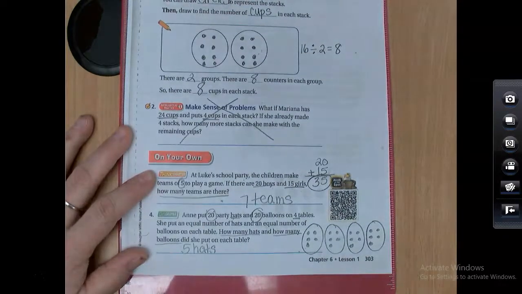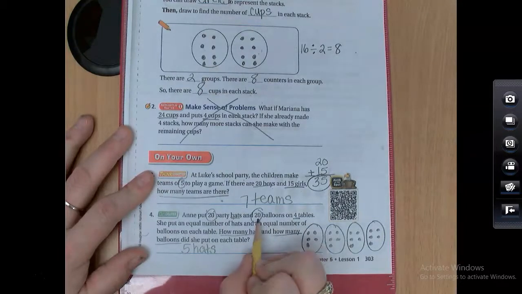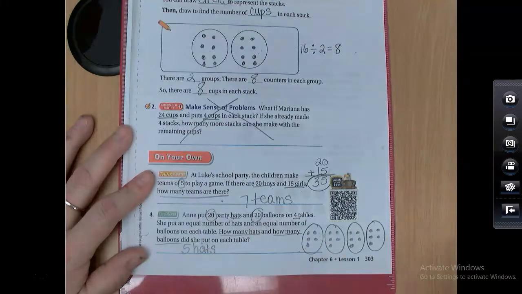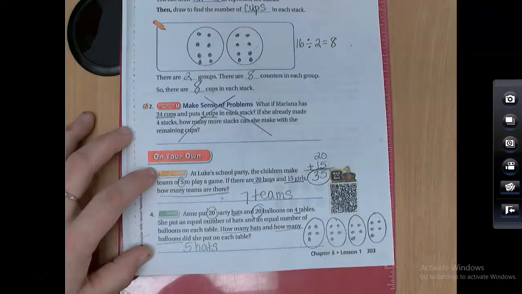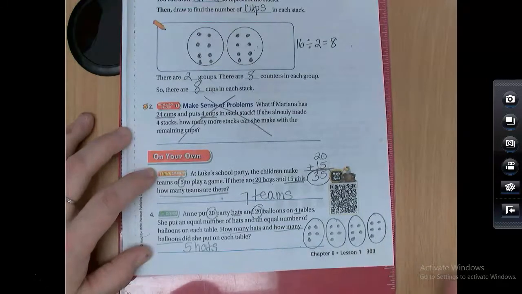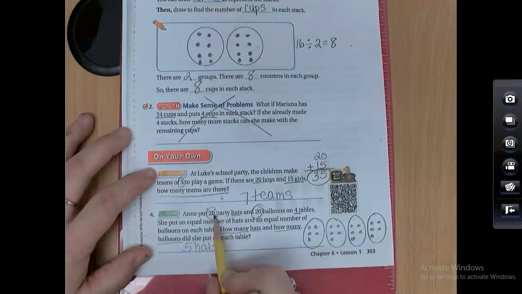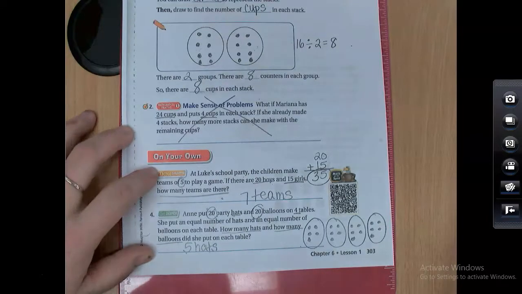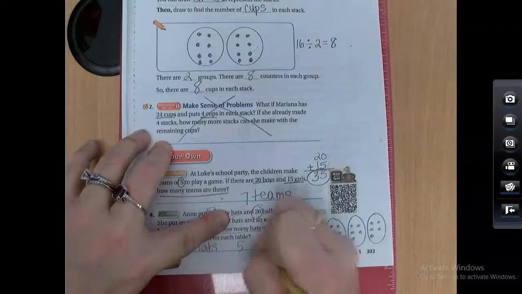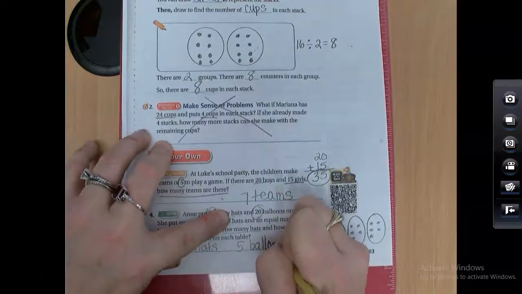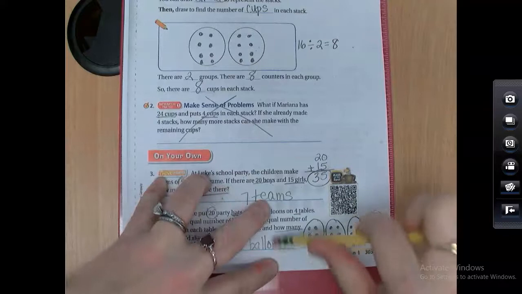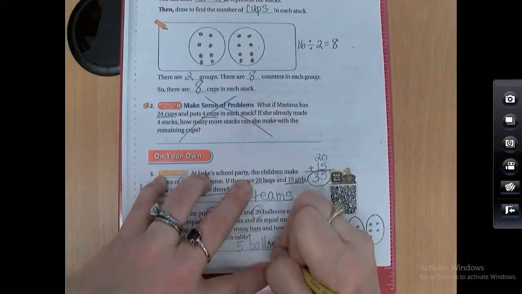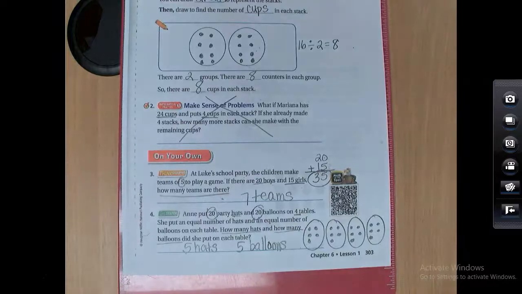Now, boys and girls, do you notice something? It's the same number of balloons. So how many balloons do you think that I put on each table? I don't even have to draw it out because I kind of already did. If I have 20 party hats and it equals 5 hats on each table, and I have 20 balloons, how many balloons do you think are going to be on each table? 5, exactly. 5 balloons on each table. And I spelled balloons wrong. So I have 5 hats and 5 balloons.